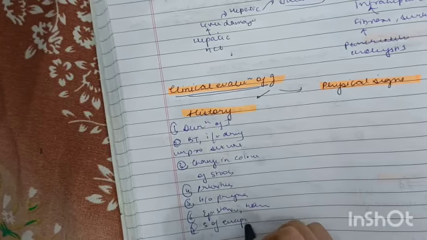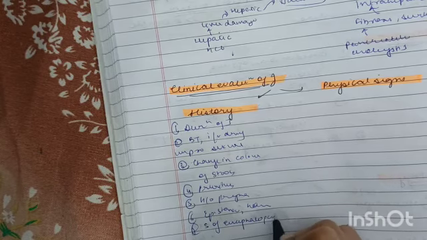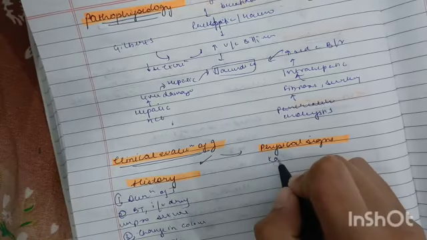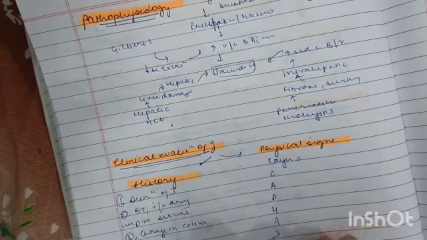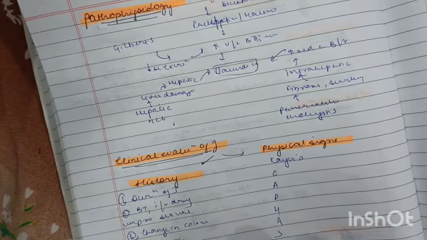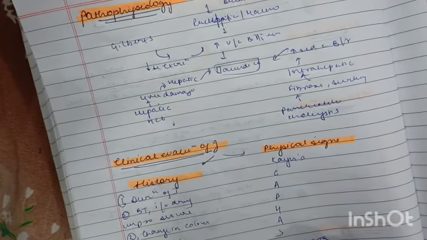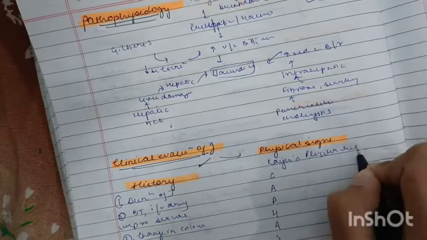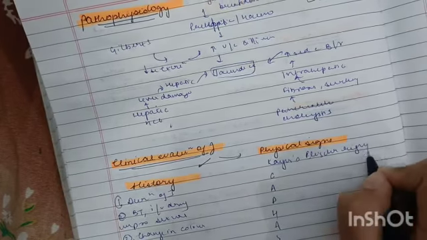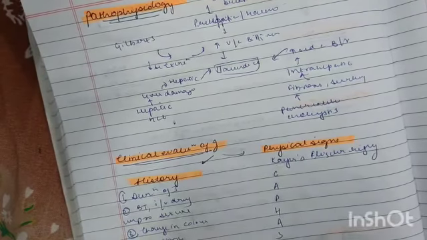Now, coming on to the physical signs. To remember the physical signs, we will remember an acronym which stands for CARES, CAP, HAS, xanthoma. By CARES, we will remember that there is a Kayser-Fleischer ring on ophthalmoscopic examination.